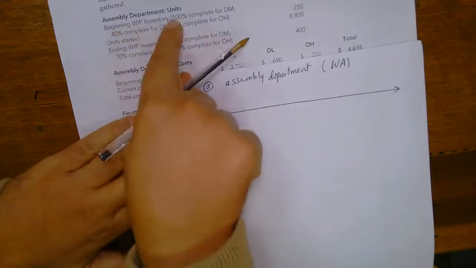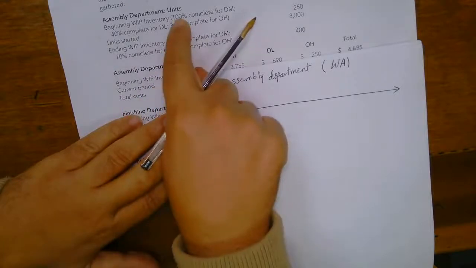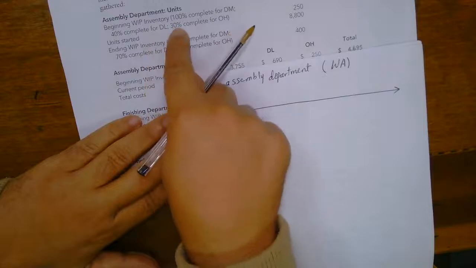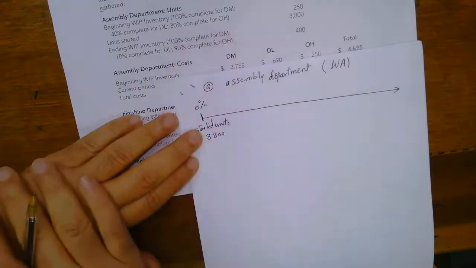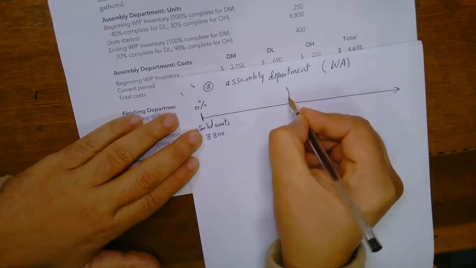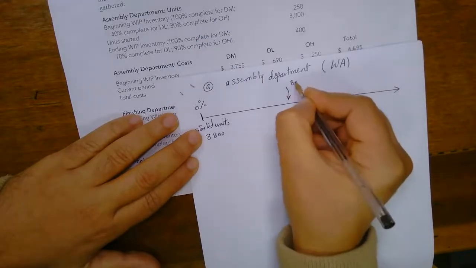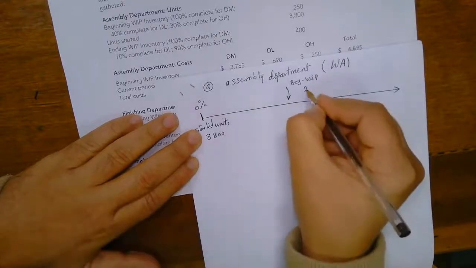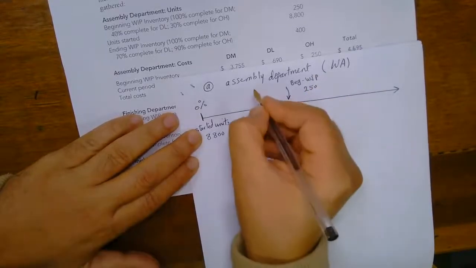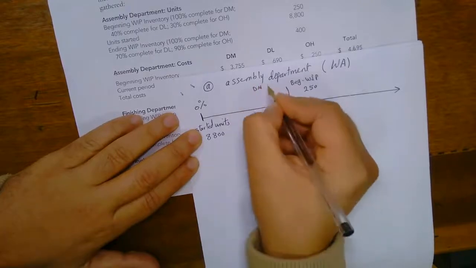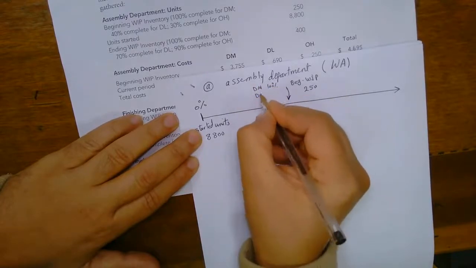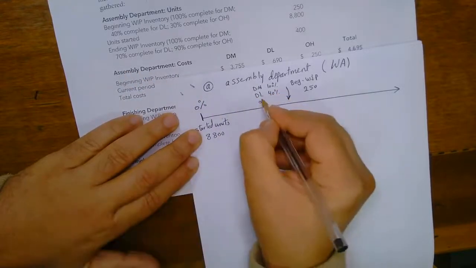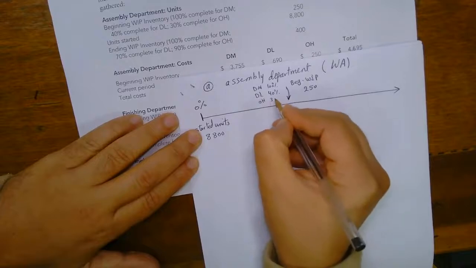We have beginning work in process, 100% complete for direct material, 40% complete for direct labor, and 30% complete for overhead. So we put beginning work in process, number of units 250, from direct material 100% complete, from direct labor 40% complete, from overhead 30% complete.